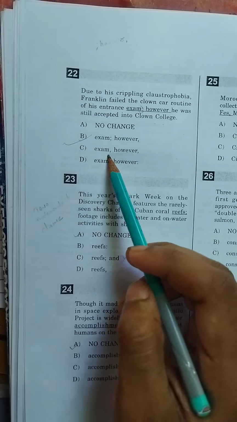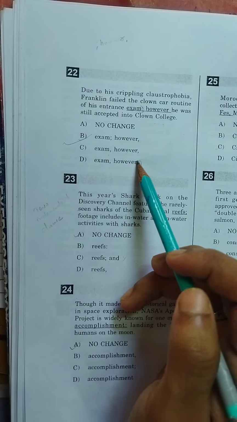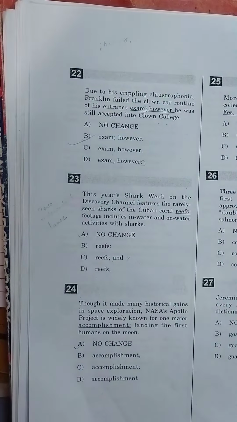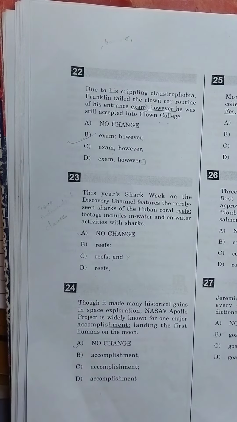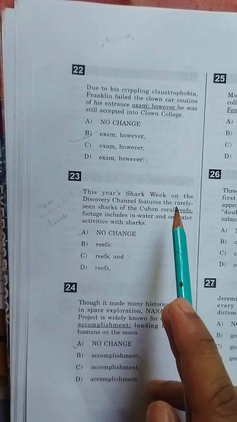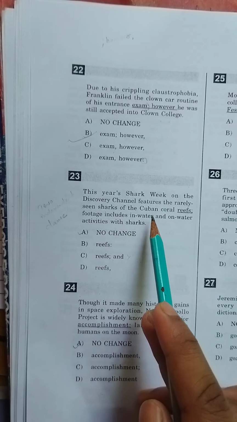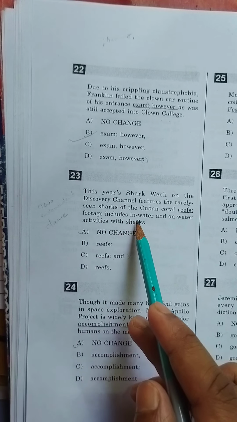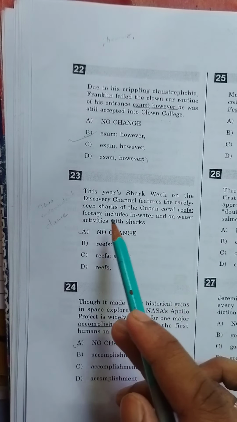We can use a comma and punctuation semicolon here. So Alpha, Charlie, Delta is wrong. Let's see the next question. This year's Shark Week on the Discovery Channel features the rarely seen sharks of the Cuban coral reefs. Footage includes in-water and on-water activities with sharks.